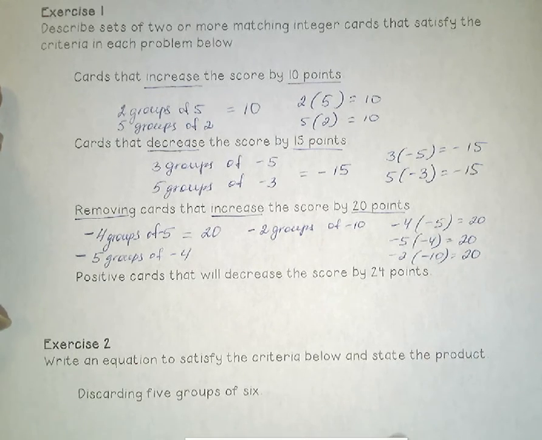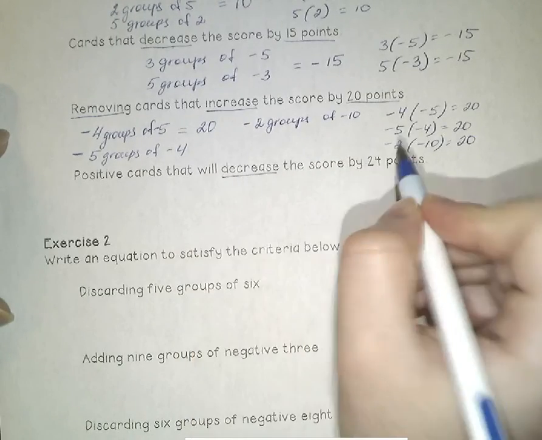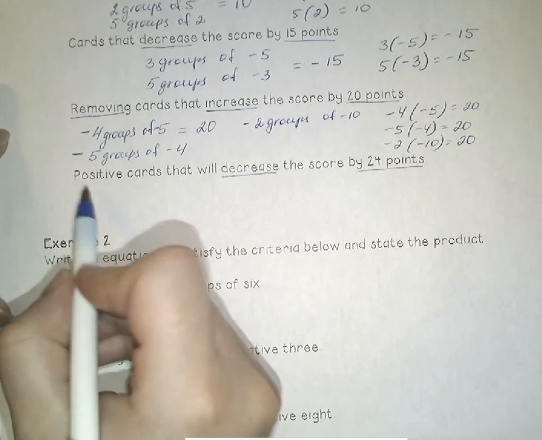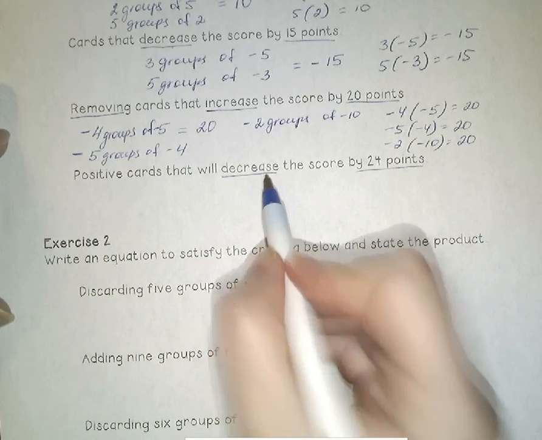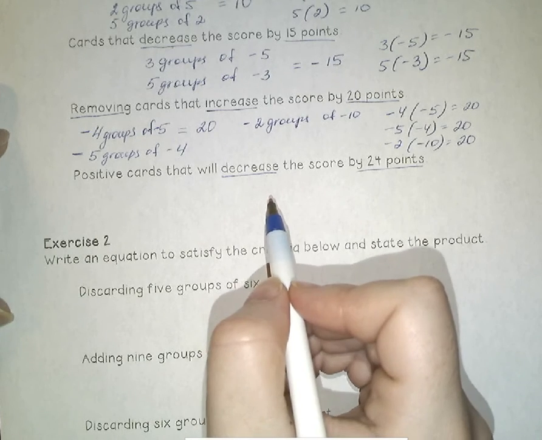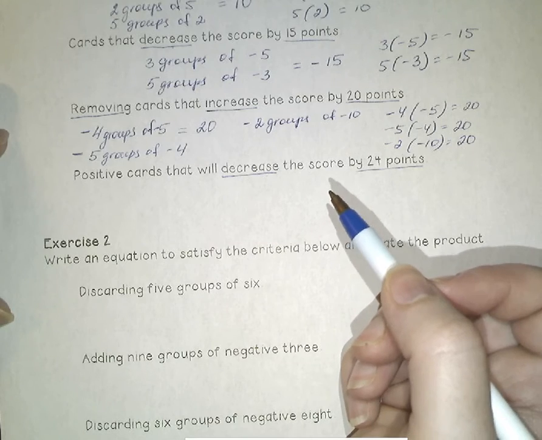Okay, positive cards that will decrease the score by 24 points. Decrease by 24 points, and we are adding cards, right? Positive cards that will decrease the score. So what can it be? Positive cards that decrease the score. I can only remove those cards, right?